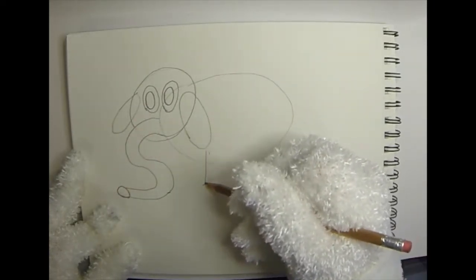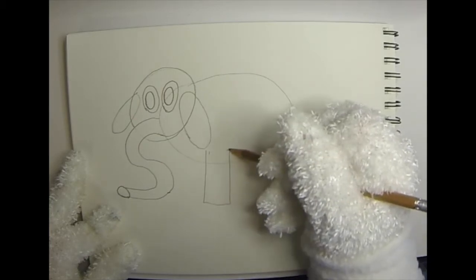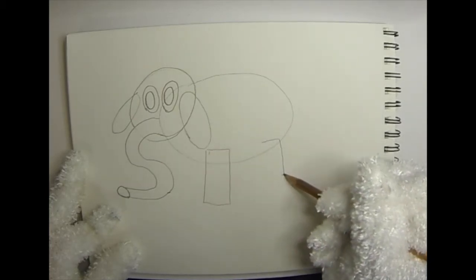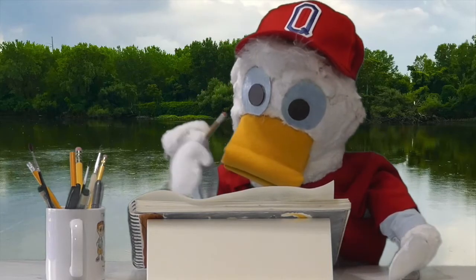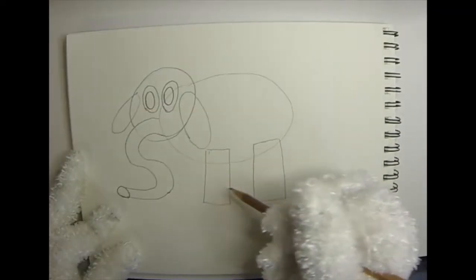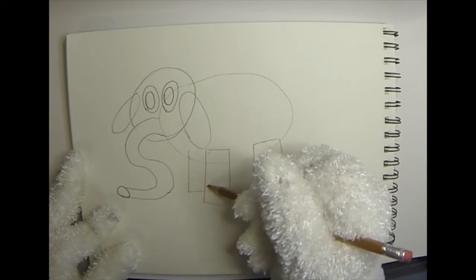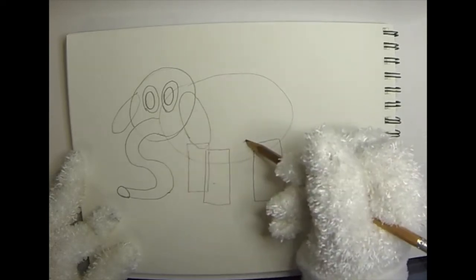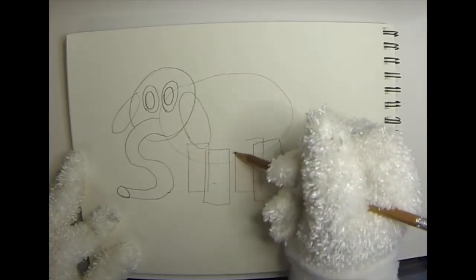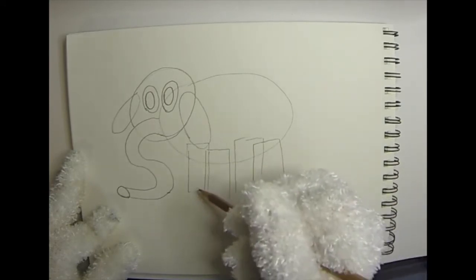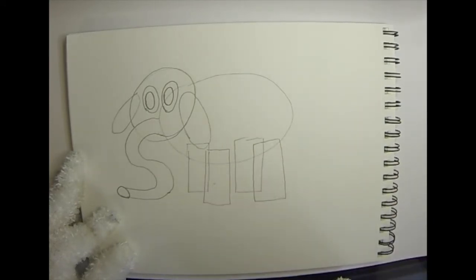And now, let's give him his legs. We're going to use those rectangle shapes. There we go. All right, 2 that are close to us, and then 2 more that are on the other side of the elephant's body. And they're going to be a little bit smaller and a little bit higher up because they're further away. There we go, 4 legs, just like a real elephant.